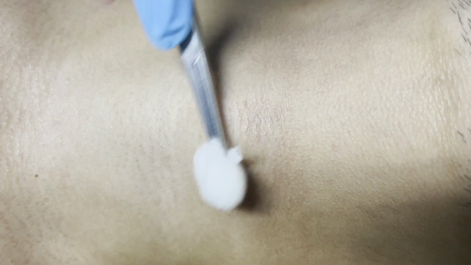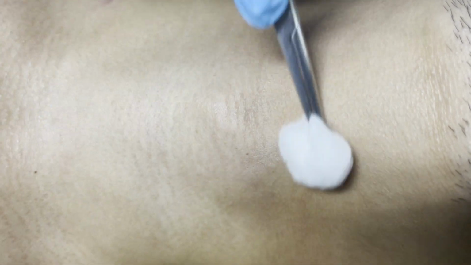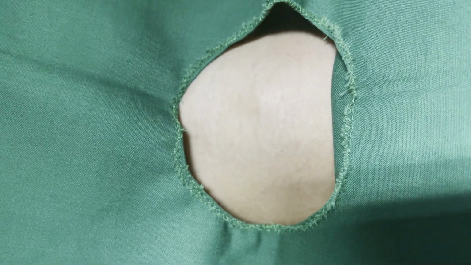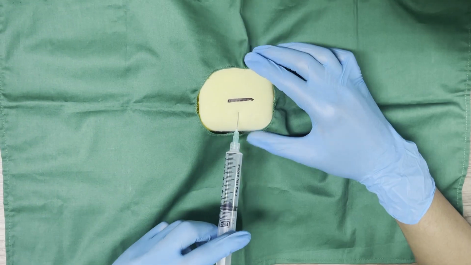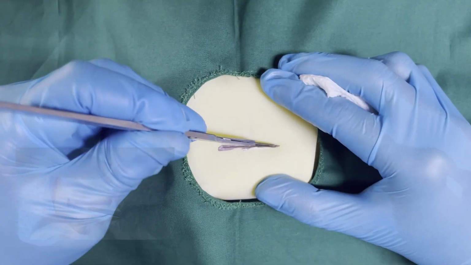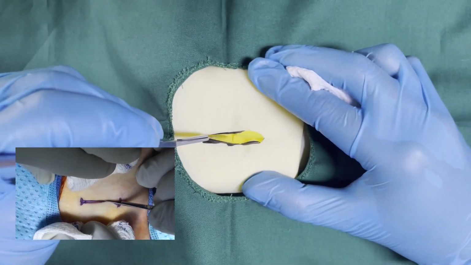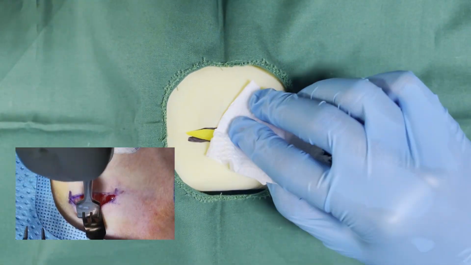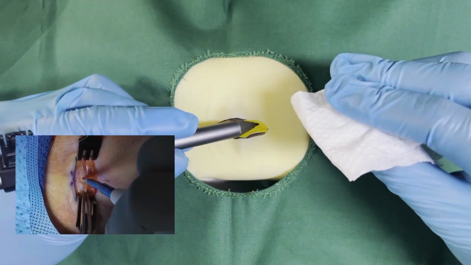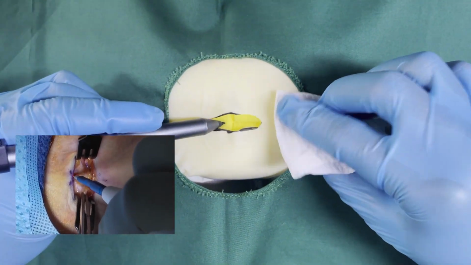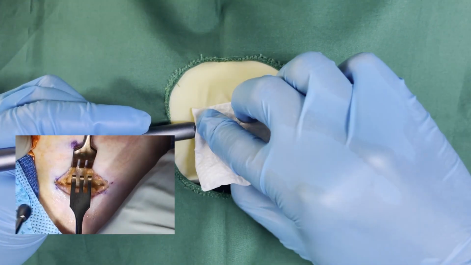Prepare the site by sterilizing the skin of the anterior neck and chest and then drape the neck. Infiltrate the skin with a local anesthetic such as lidocaine. Make a horizontal incision along the marked area through the dermis. The subcutaneous tissue is then dissected by an electrocautery to aid in exposure and to prevent later fat necrosis.